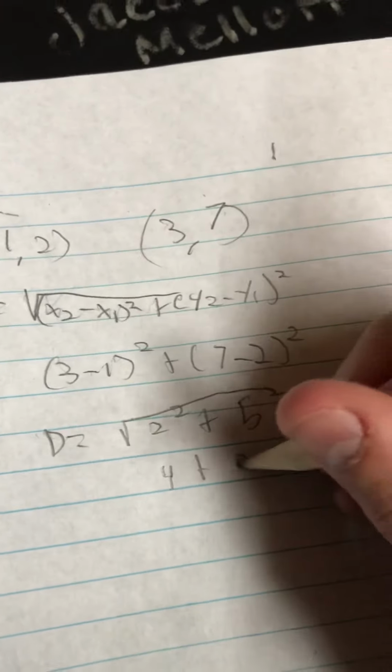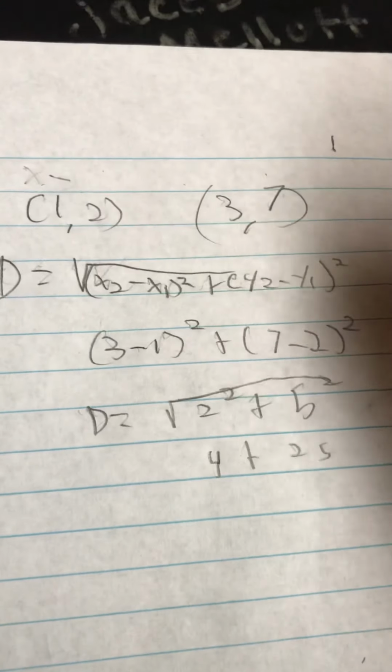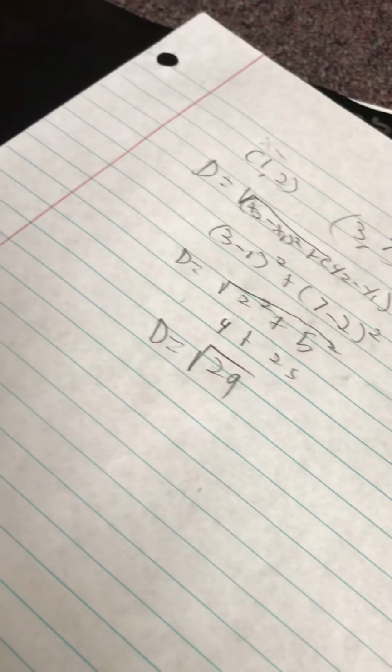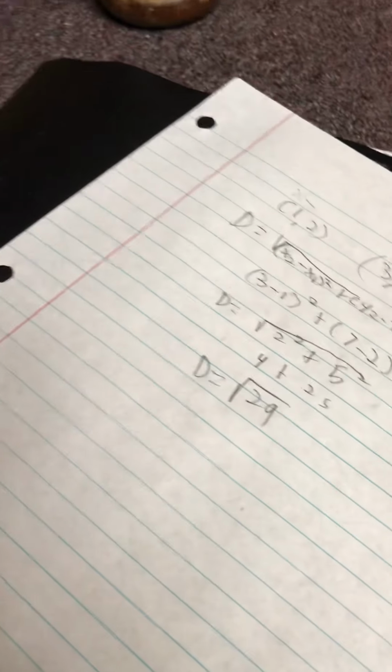So 4 plus 25 is 29. Terrible number, but whatever. So your distance is the square root of 29. I'm not going to try to square root that because my calculator is not in this room.